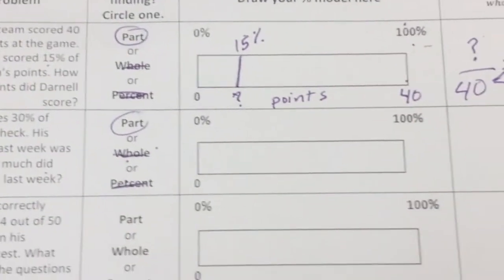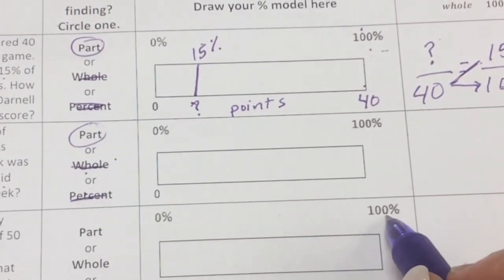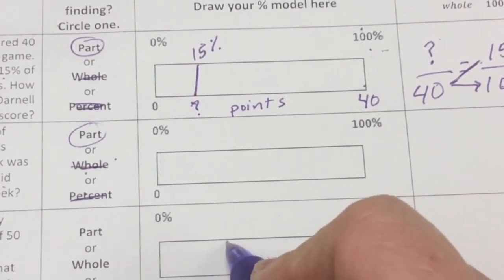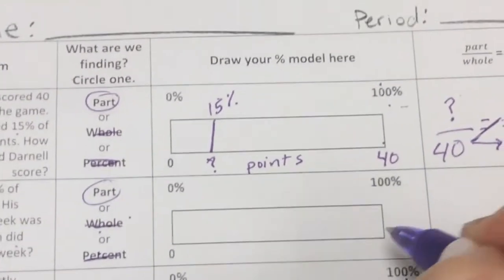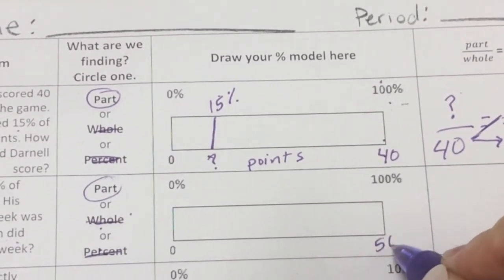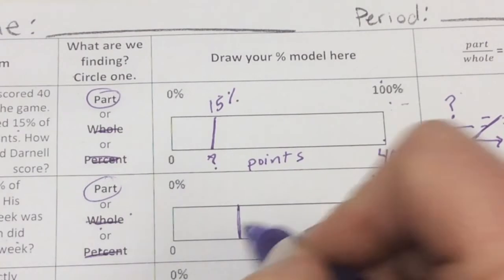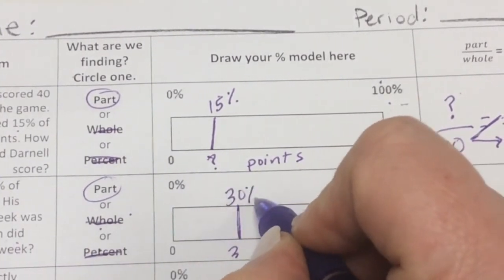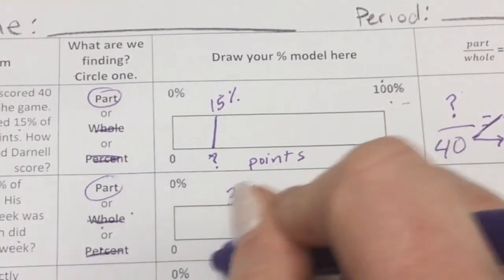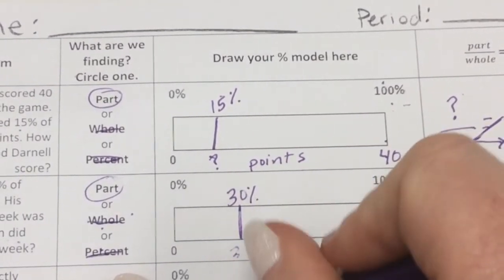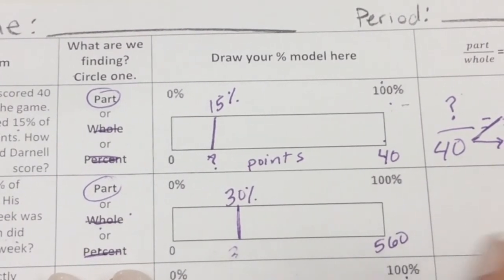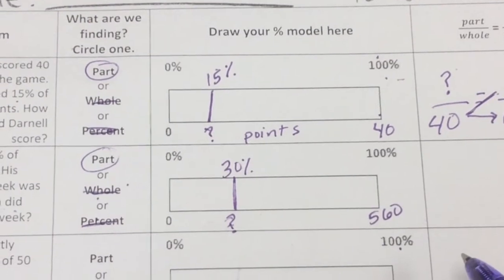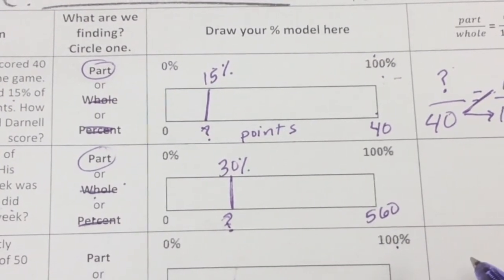Okay? So when I look at my strip diagram, 100% of the paycheck is $560. 30% will go right... Oh, I'm on the wrong one. Sorry, $560. 30% will go right about there. Oh, sorry. Should go right there on the bottom. I'm sorry. Try to erase those marks. Okay. What I want to know is what number is 30% of 560. Okay, what number is 30% there?